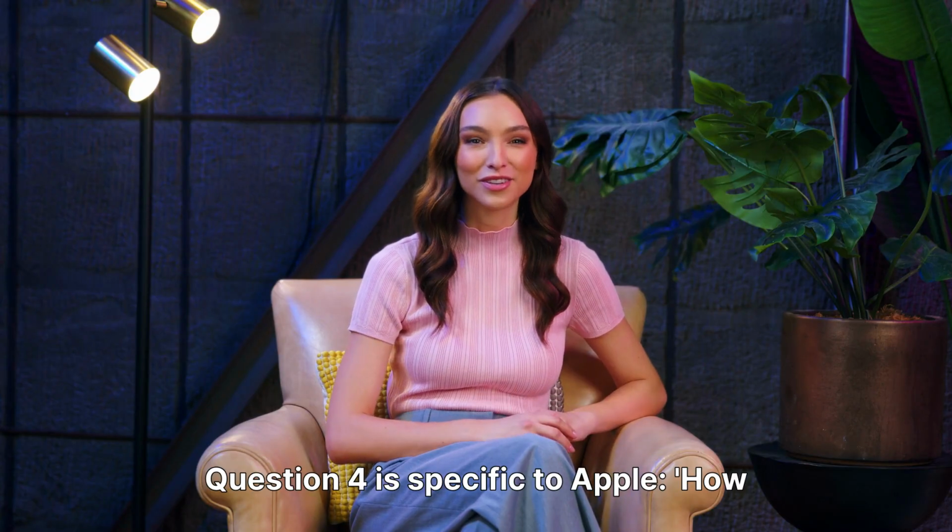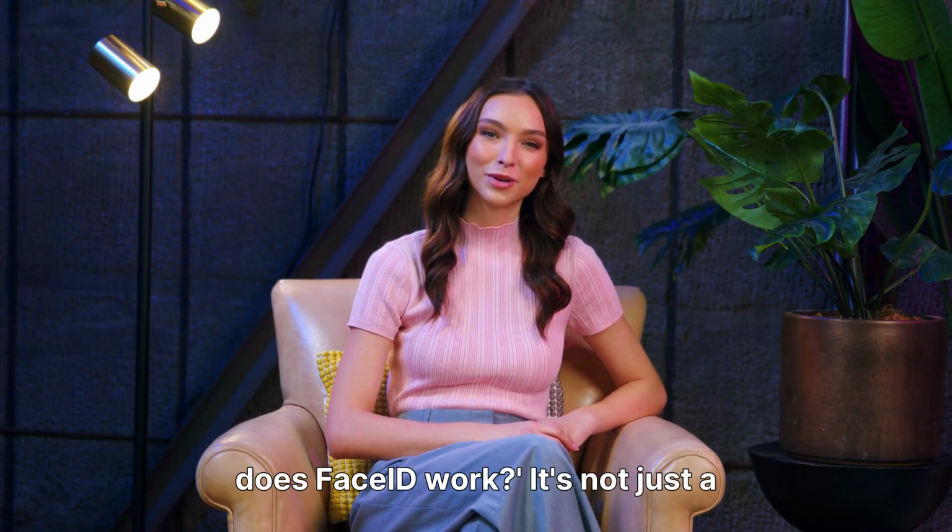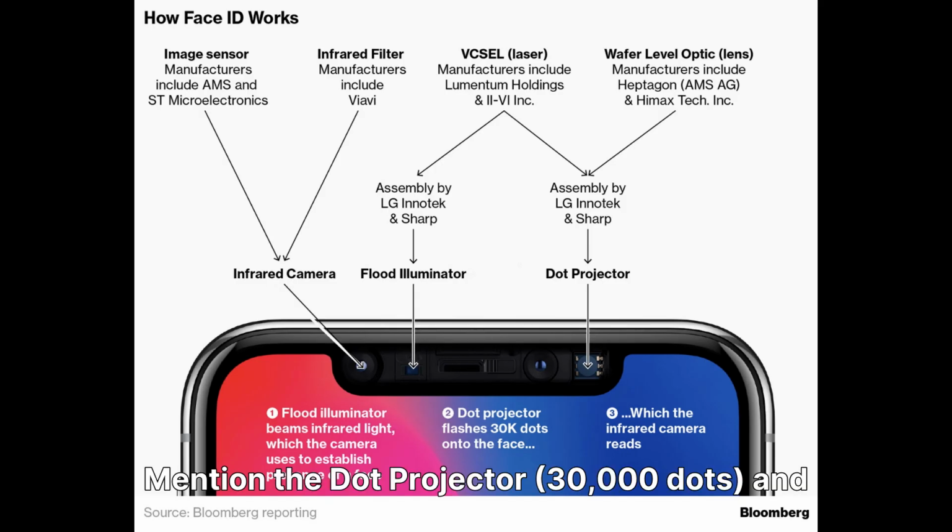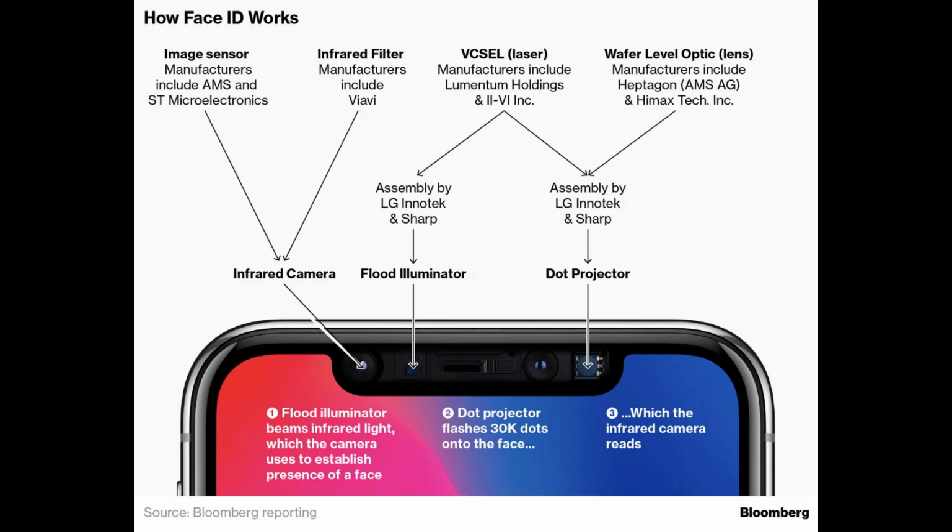Question 4 is specific to Apple. How does FaceID work? It's not just a camera. It's depth sensing. Mention the dot projector, 30,000 dots, and infrared camera. Explain why this 3D map is more secure than 2D recognition, which can be fooled by photos.